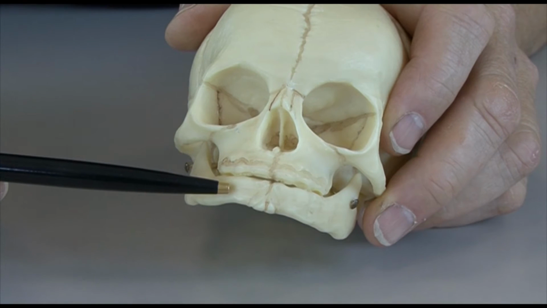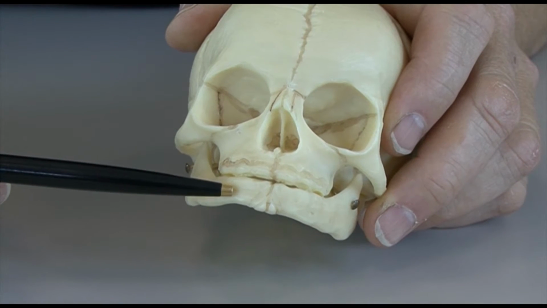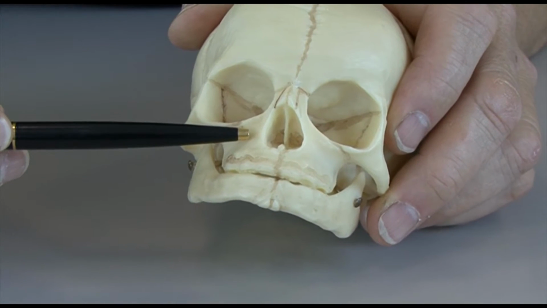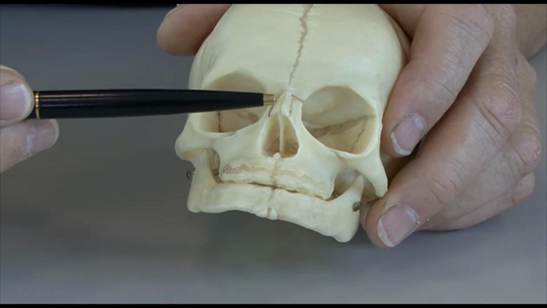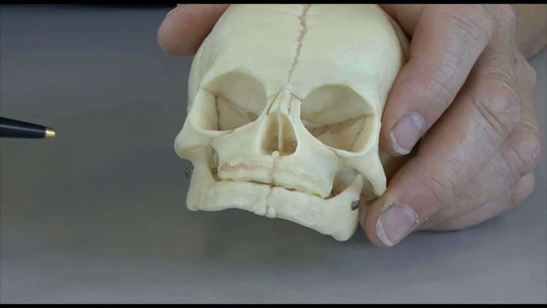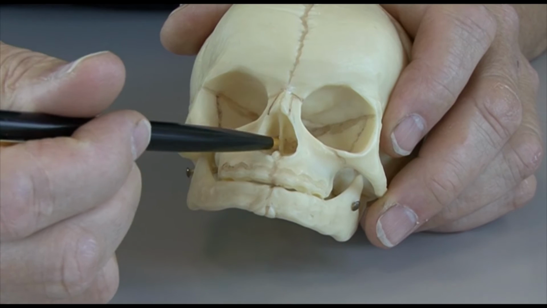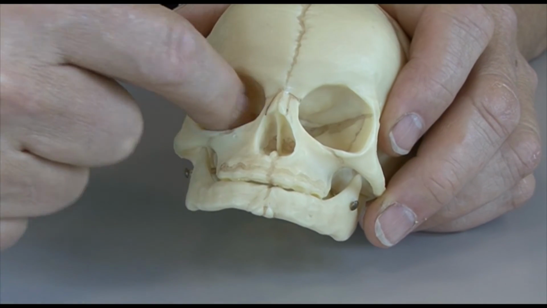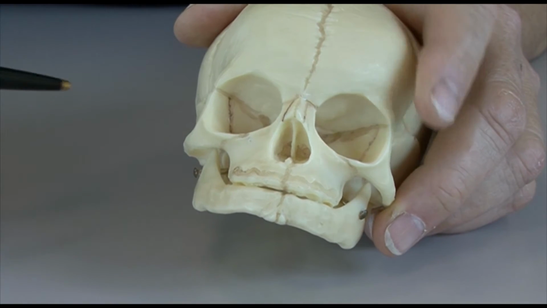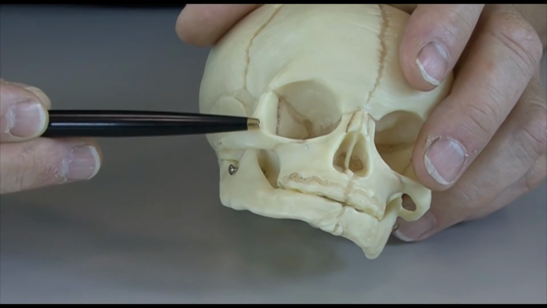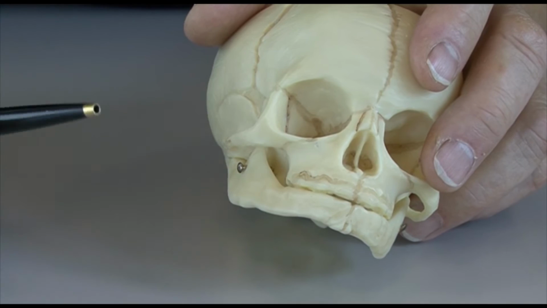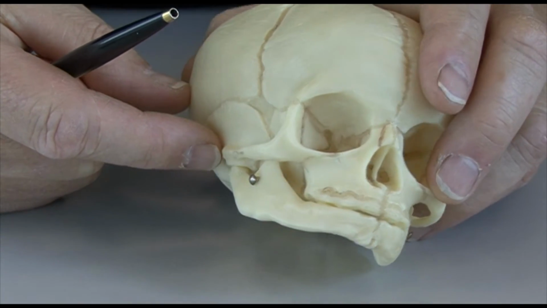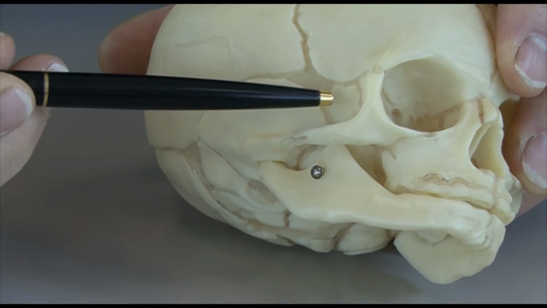Mandible, maxilla, nasal bone, nasal cavities, orbital cavities for the eyes, zygomatic bones. That's actually a bit of sphenoid bone you can see there.